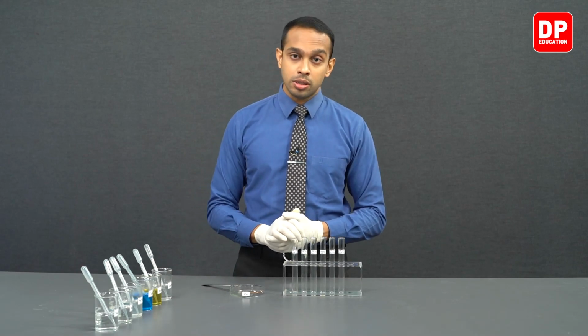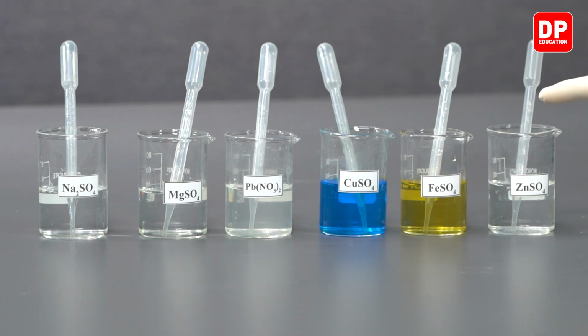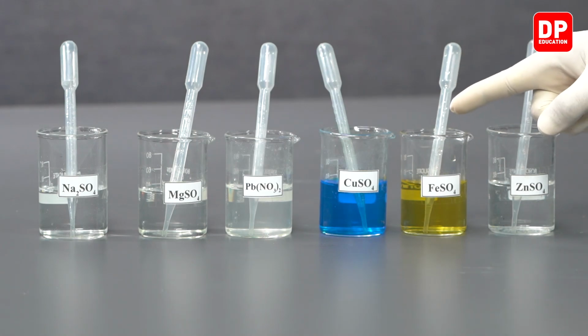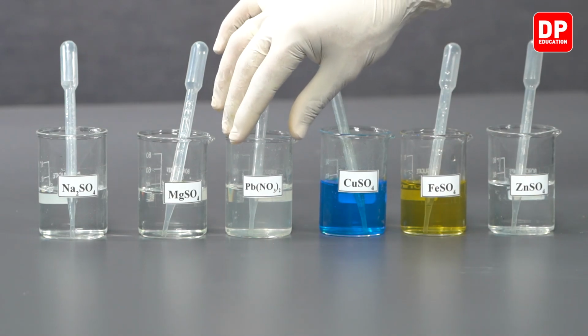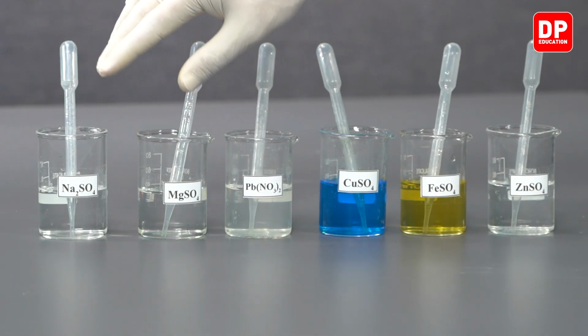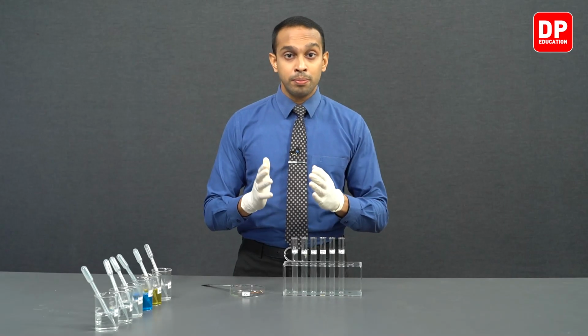Now students, we are going to observe how the metal copper reacts with each of these metal ion solutions. So we have 6 different solutions here: zinc sulfate, ferrous sulfate, copper sulfate, lead nitrate, magnesium sulfate, and sodium sulfate. Now each of these solutions contain different metal ions.